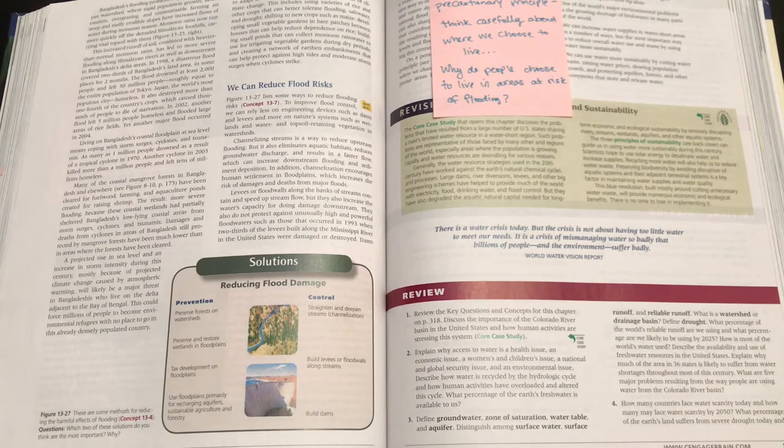And some people don't really have a choice, because if they are very poor, for example, they might just have to live where there's available housing. But a lot of our fanciest houses are built in areas that are prone to flooding. So why do we do that?